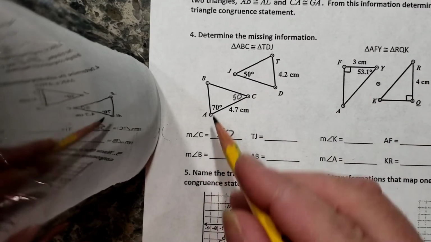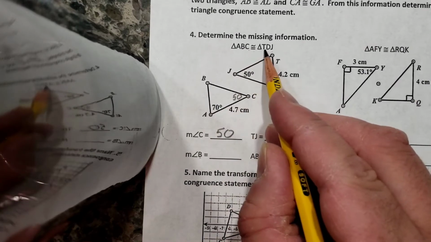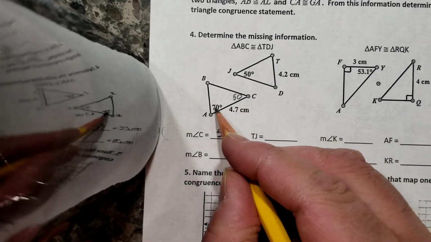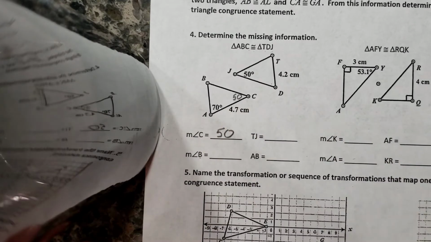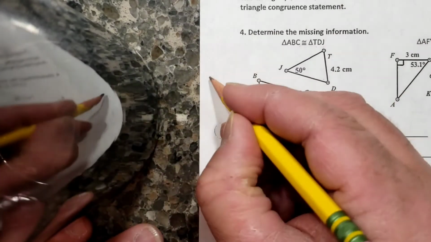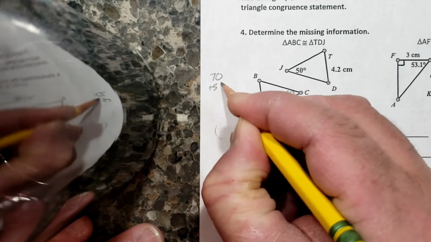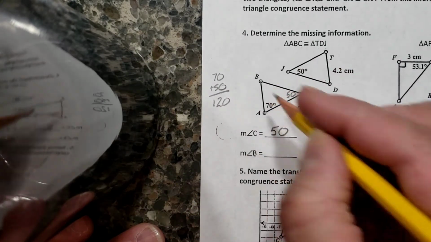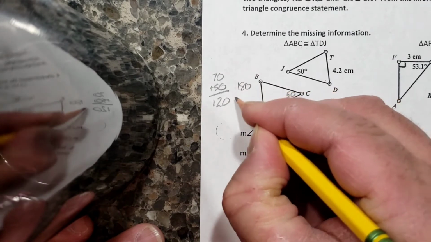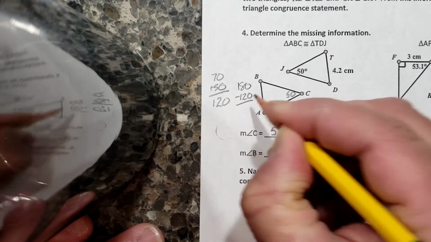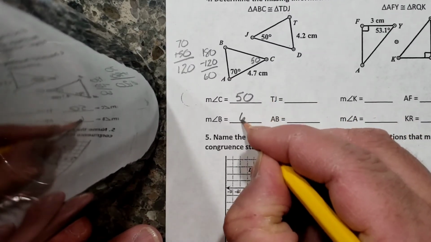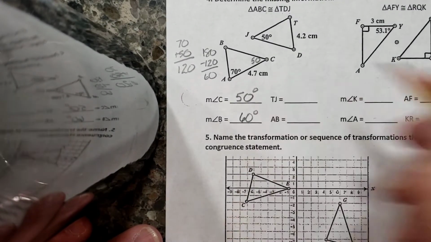Because when you go to do angle B, now we see B lines up with D, but we have no measurement for D. But what we do have is the two angles of the triangle, 70 and 50. So if you add 70 plus 50, you get 120. And you know the three angles add up to be 180. So 180 minus 120 is going to give you 60. The measure of angle B, 60 degrees.